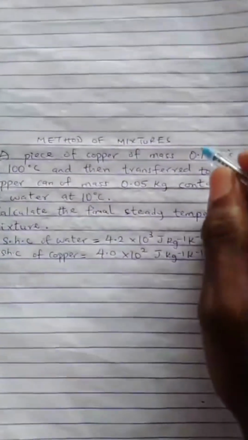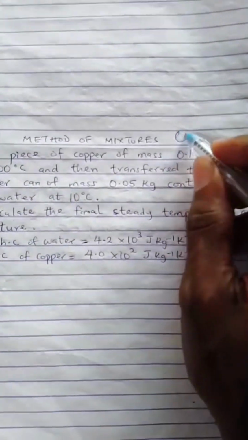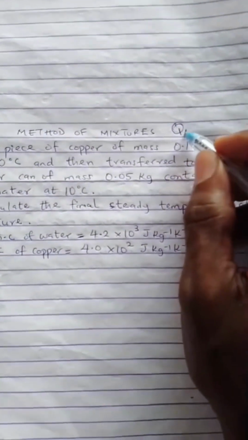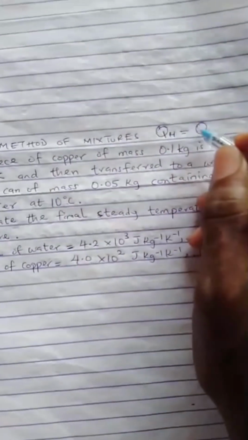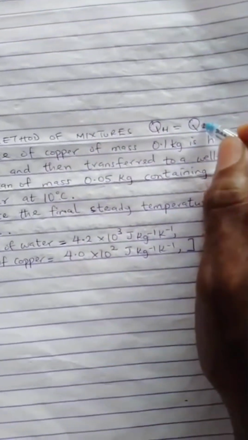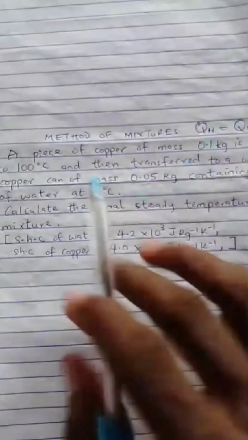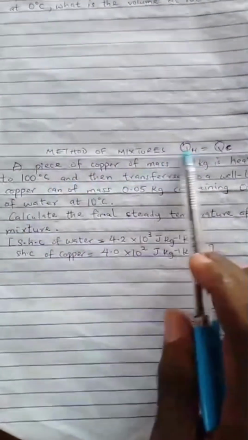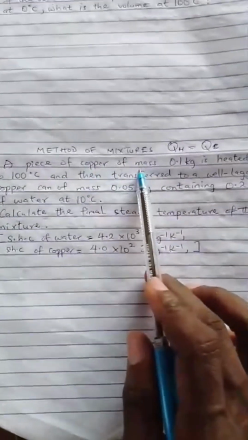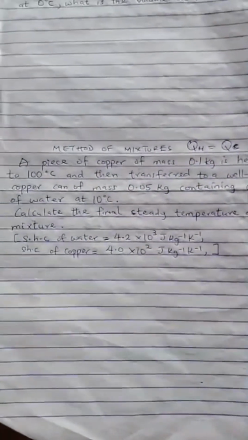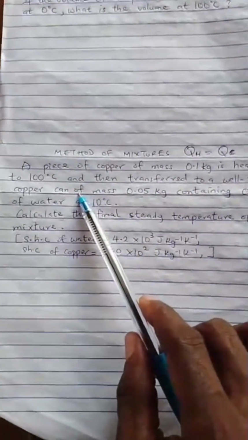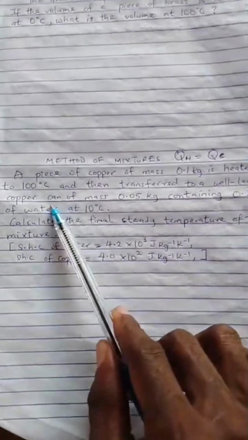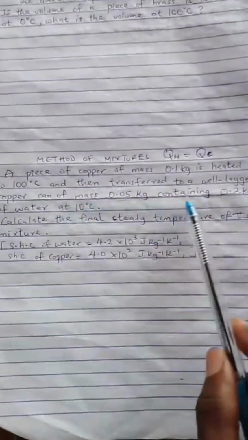Method of mixtures is basically saying that the quantity of heat lost by a hot body is the quantity of heat that will be gained by the colder or cooler body. So basically I'm looking at a piece of copper that's been heated to 100 degrees centigrade. So this is the hot body, the copper mass. And then it is transferred into a well-lagged copper can. So basically the copper can and water. So there's water in the copper can.